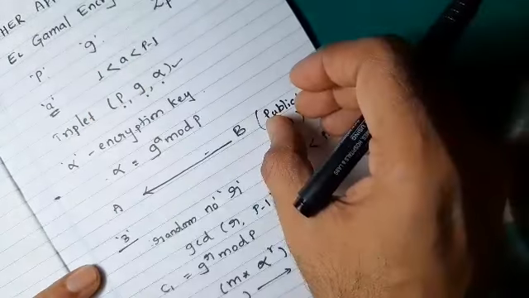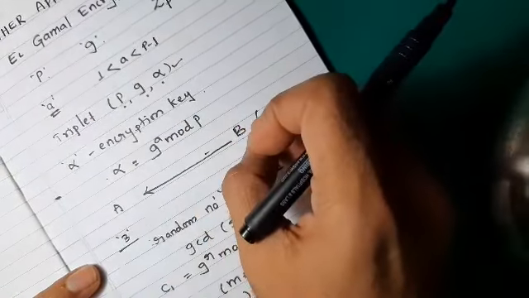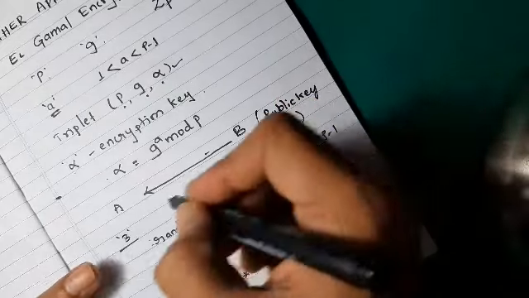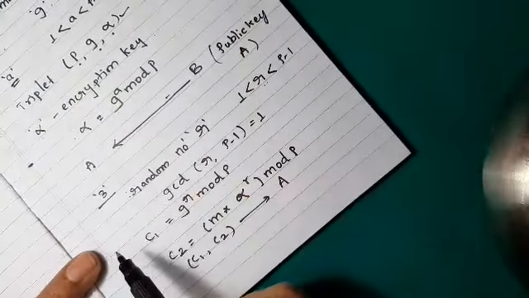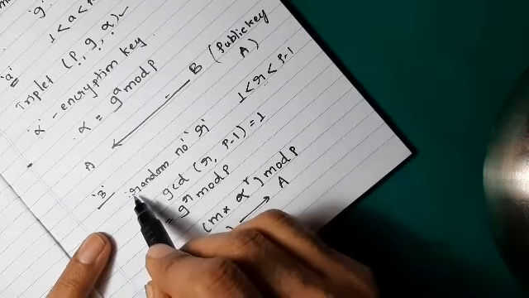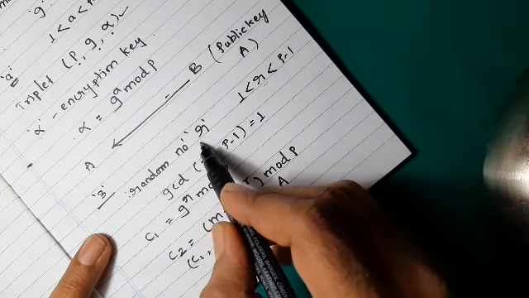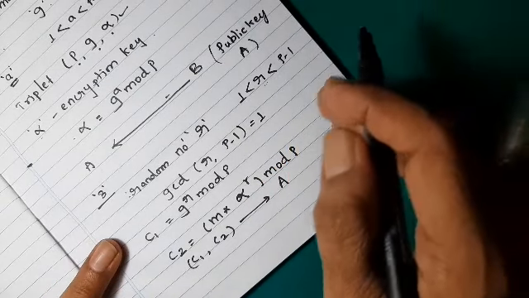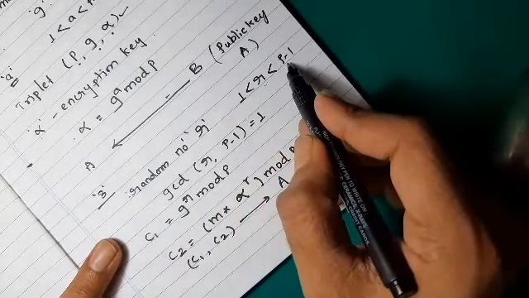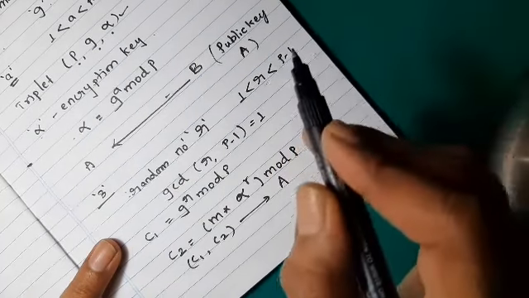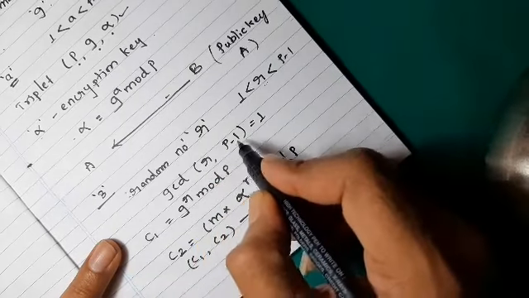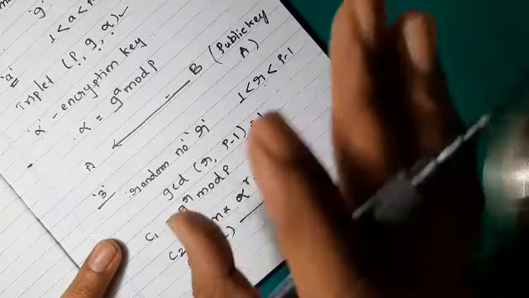To perform this encryption operation using the public key, the job of B first is to select some random number, which we call r. The range of r is between p minus 1 and 1, and r is selected so that it must be relatively prime with p minus 1, that is, the GCD of r and p minus 1 must be 1.